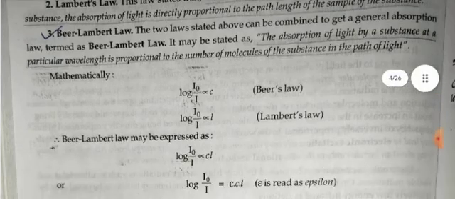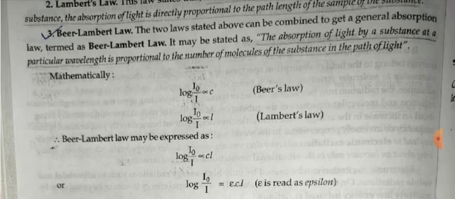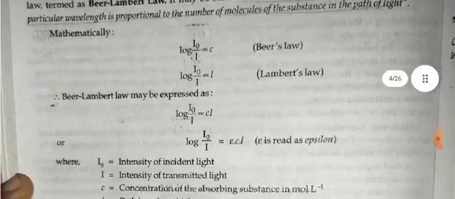Third law is Beer-Lambert's law. The two laws stated above can be combined to get a general absorption law termed as Beer-Lambert's law. It may be stated that the absorption of light by a substance at a particular wavelength is proportional to the number of molecules of the substance in the path.